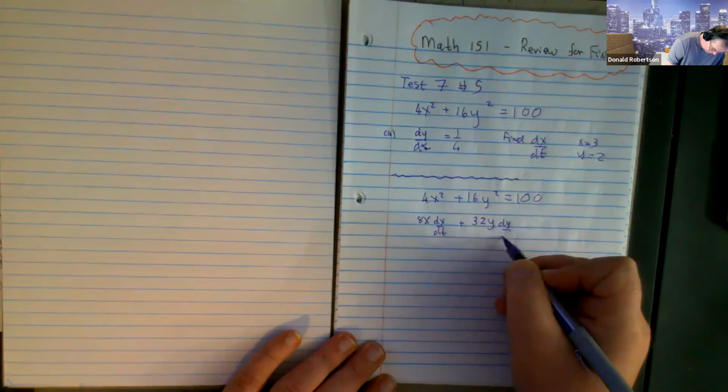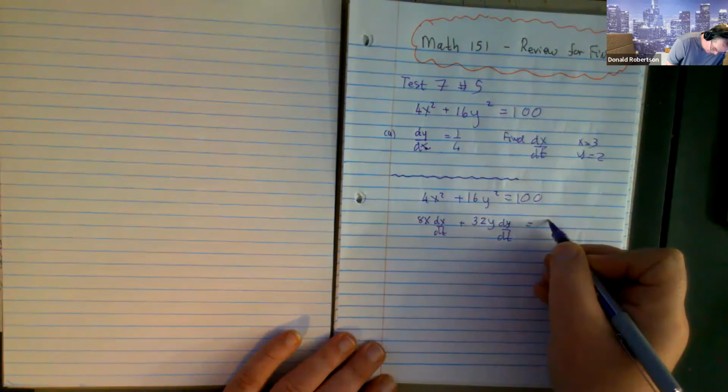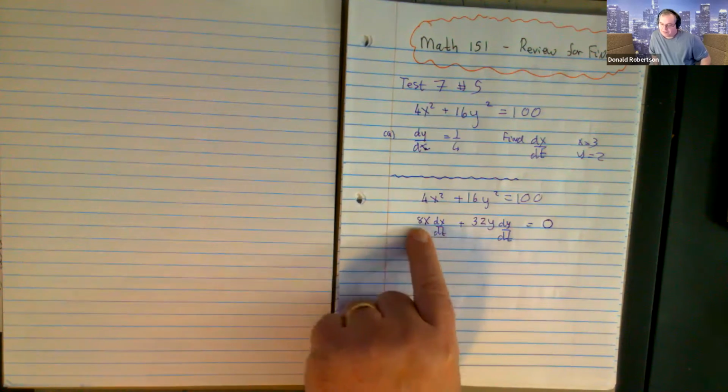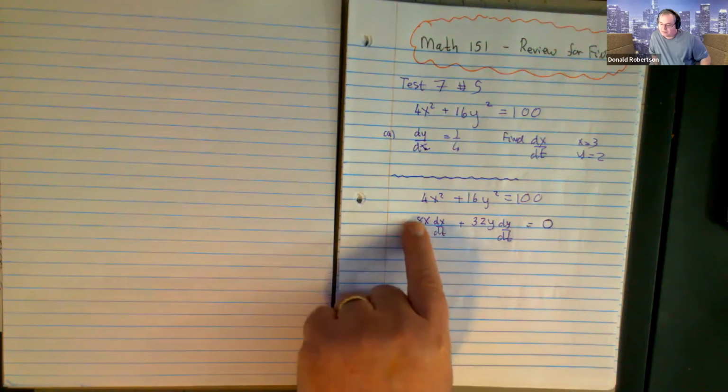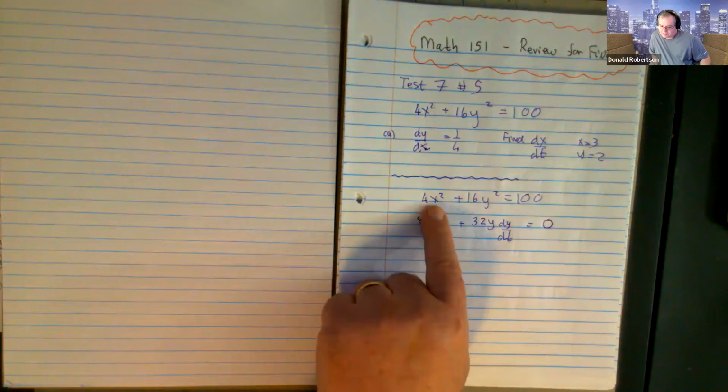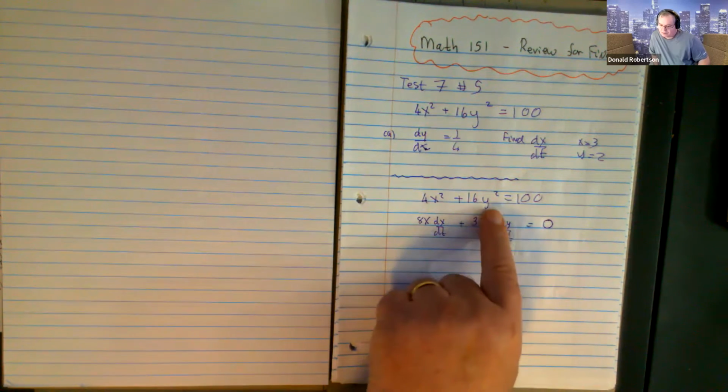And the number 100, because it's a number, when you differentiate with respect to t, you get 0. Isn't that a little bit like implicit differentiation? So with respect to t, you get 8x dx by dt, 32y dy by dt.